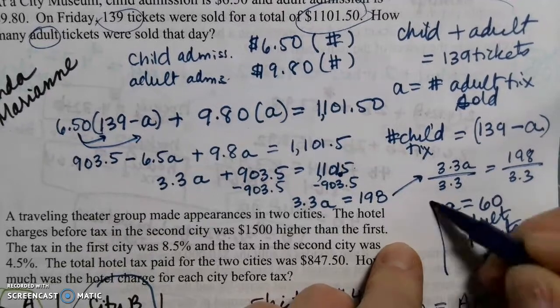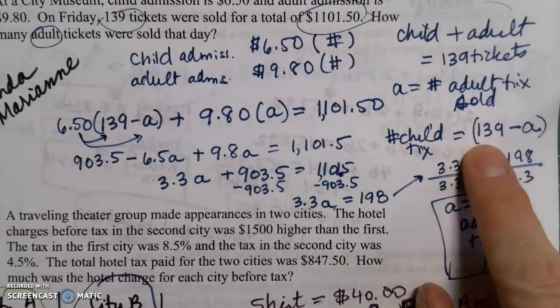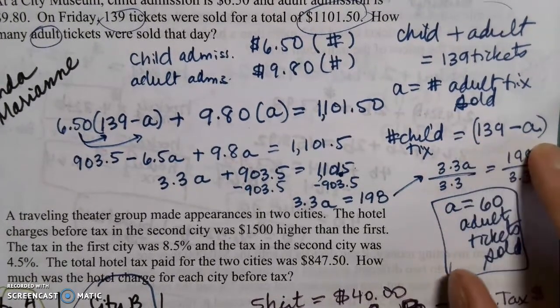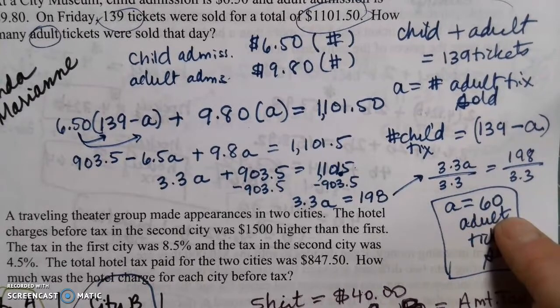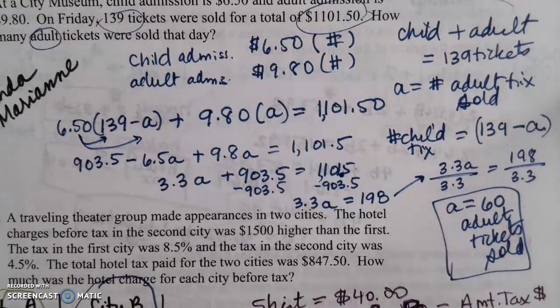And in this one, it didn't ask how many kid ones we wanted. We just needed the adult ones. So just make sure you're reading carefully and answering the question that they are asking, and not what you assume that they are asking. If you did need to find the child tickets, then you would just go back up here and say, all right, well, 139 minus A. So 139 minus 60, so there'd be 79 children's tickets sold and 60 adult tickets sold for that day at the museum.